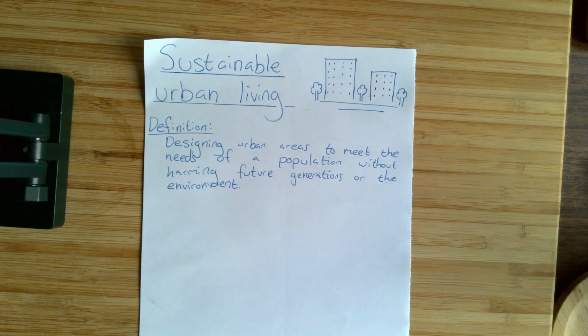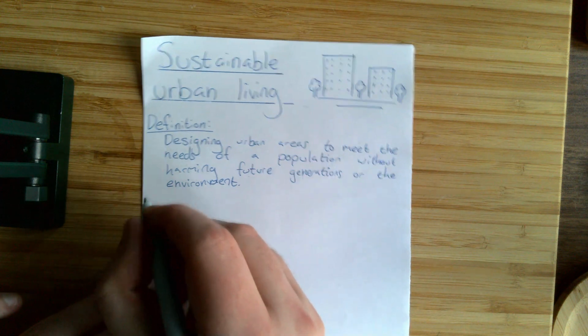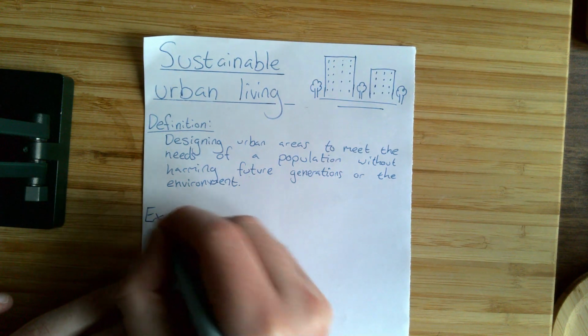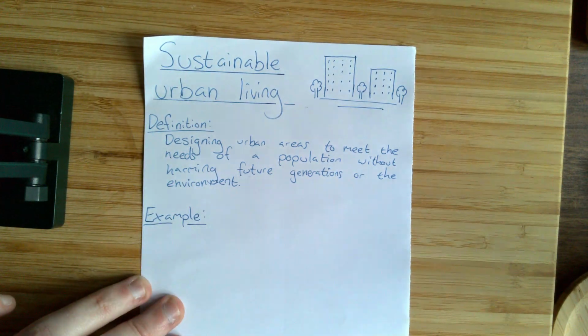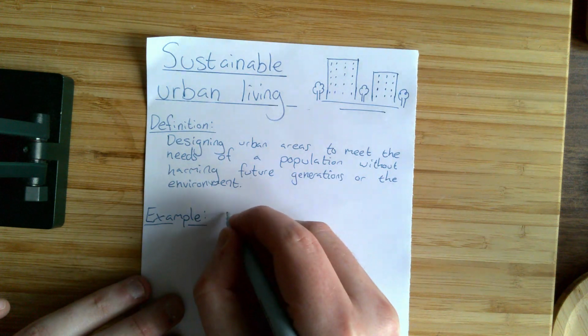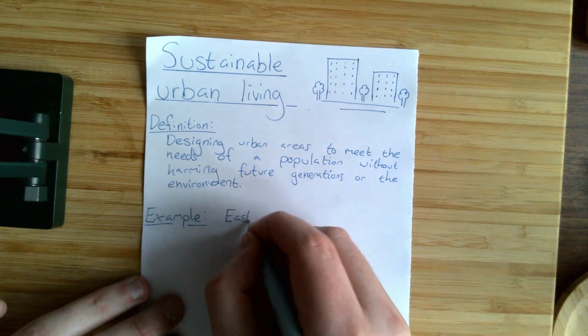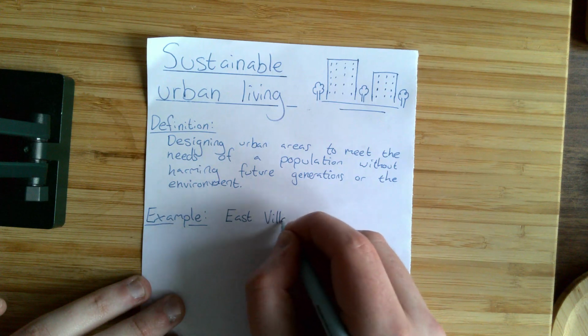Okay, so if I'm thinking about sustainable urban living, I'm thinking things like solar panels and recycling. Okay, very generally. Okay, if I want a little bit more information though, I've got to use an example. So let's get an example in. Now the example I'm going to give you is somewhere you would have studied before, but it's been for a slightly different reason. We're going to have a quick look at the East Village.